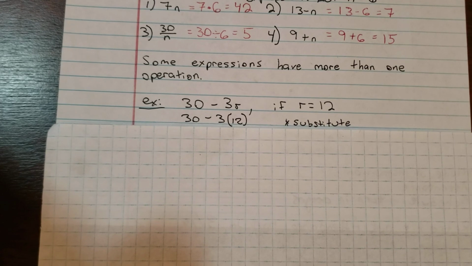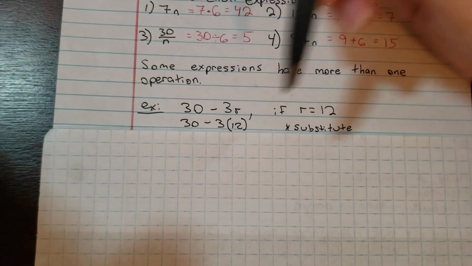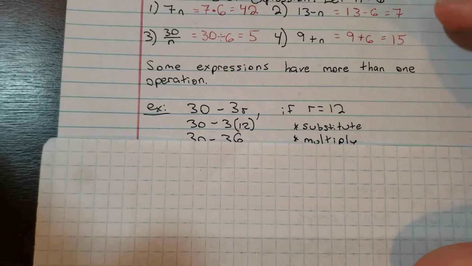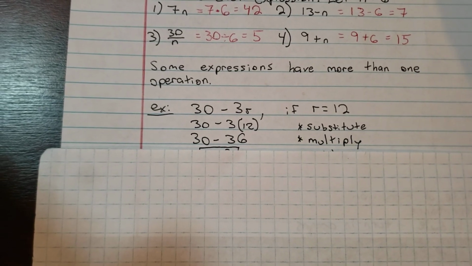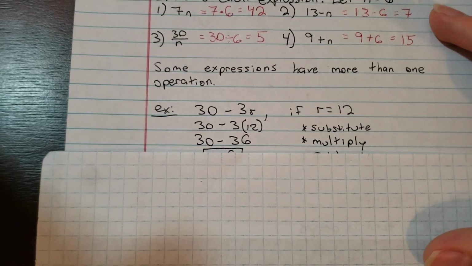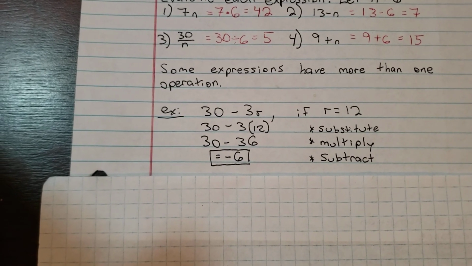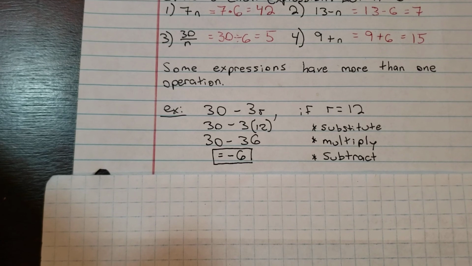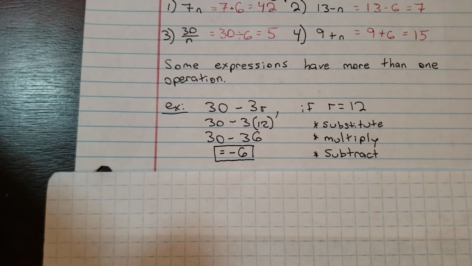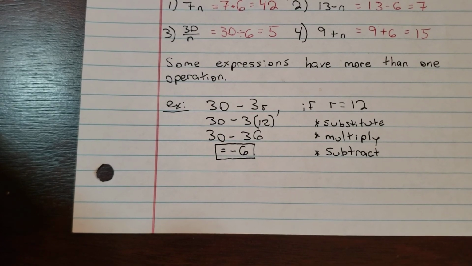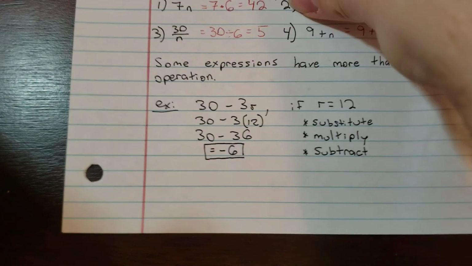But what's going to happen first? Subtraction or multiplication? Multiplication, right? Okay. So we've multiplied. And now we subtract, coming to our answer of -6. See, we have properly evaluated the expression, coming to this different answer. Okie dokie.